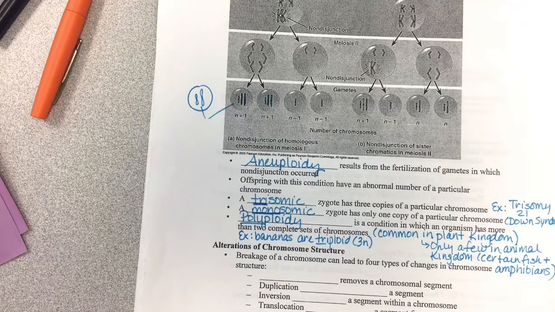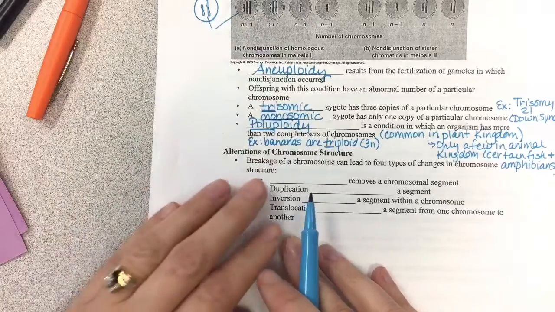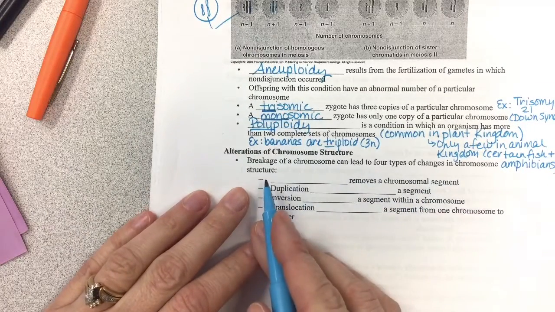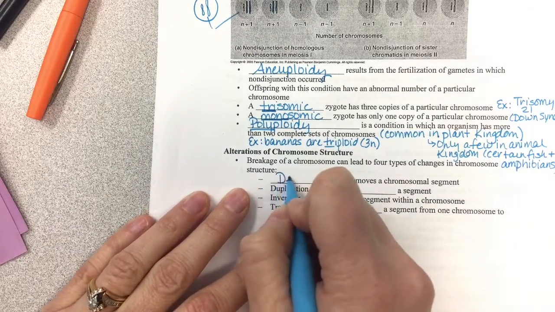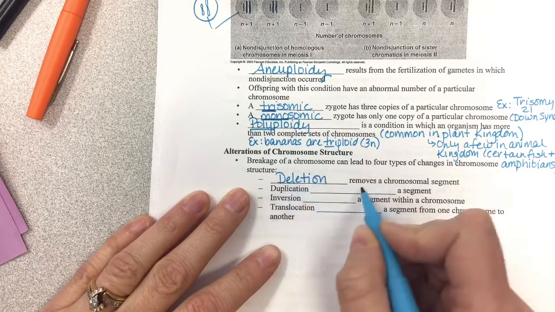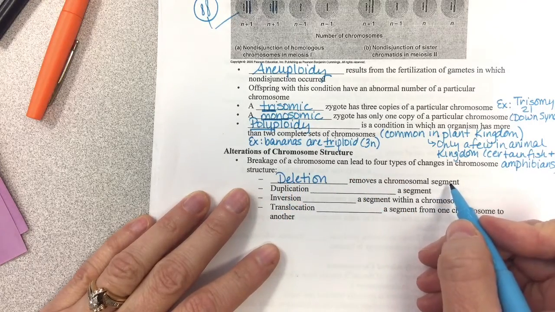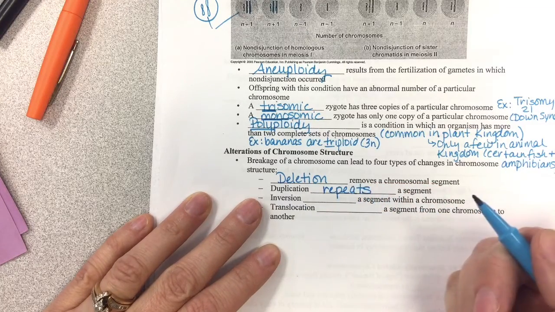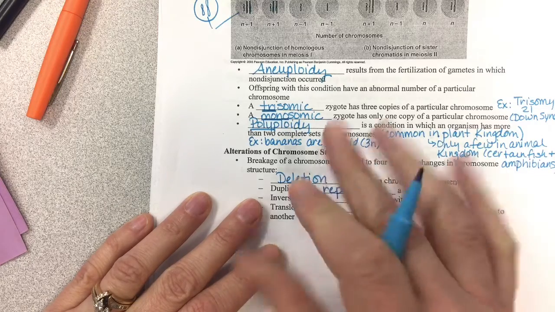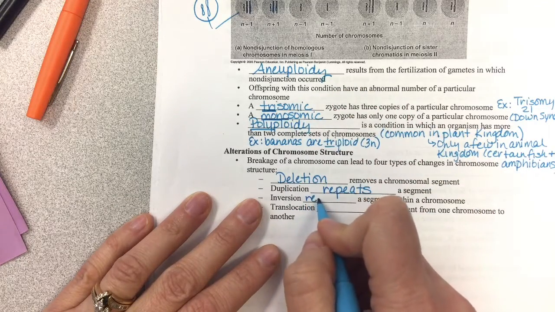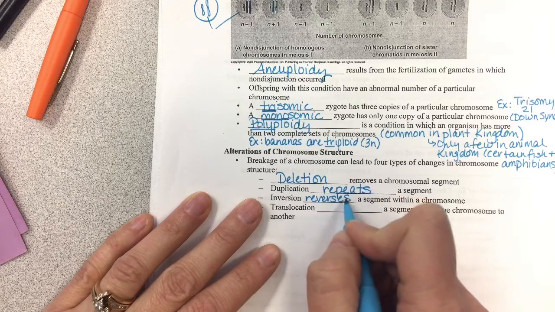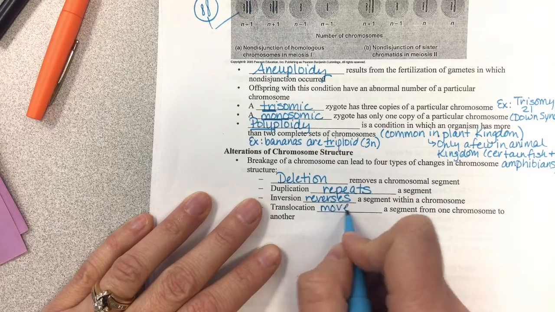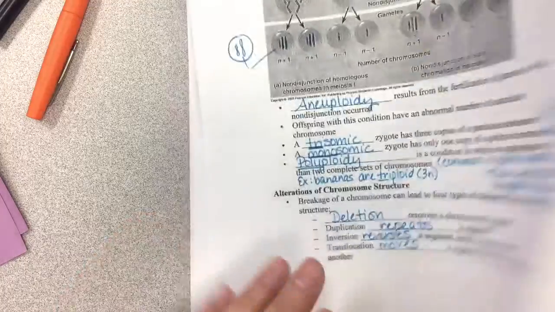to pass that on. And the next thing is alteration of chromosome structure. Breakage of a chromosome can lead to 4 types of changes in chromosome structure. First one is deletion. Just like it sounds, removes a chromosomal segment. Duplication repeats it. Inversion, when you're inverted, you flip, so it reverses a segment. And translocation moves a segment from one chromosome to another.